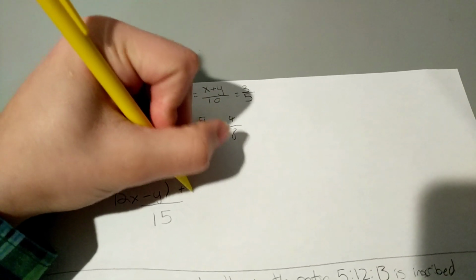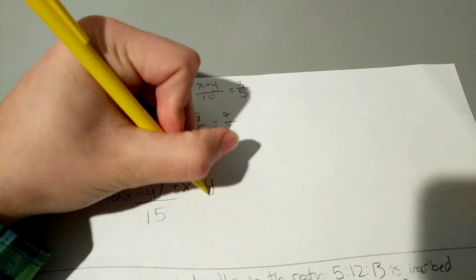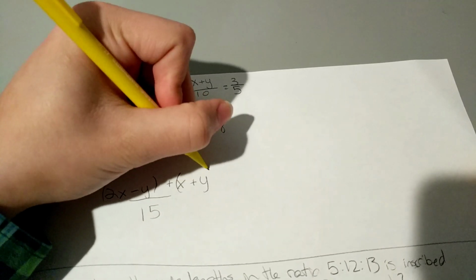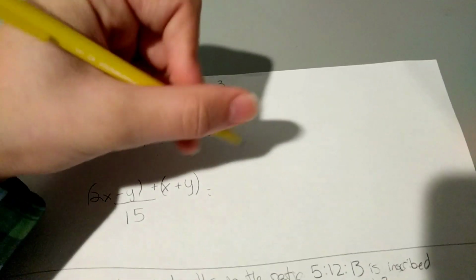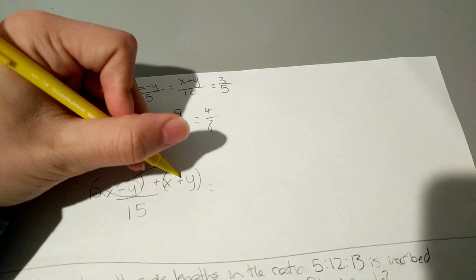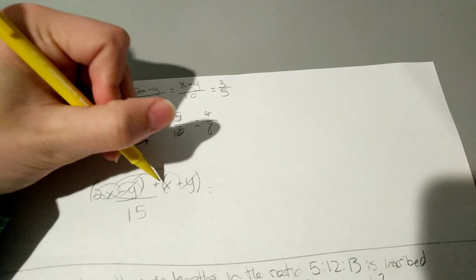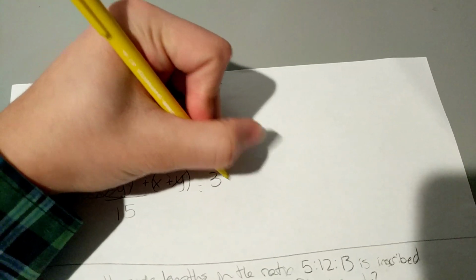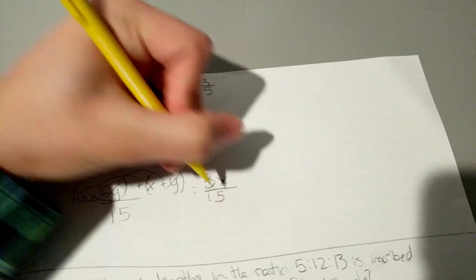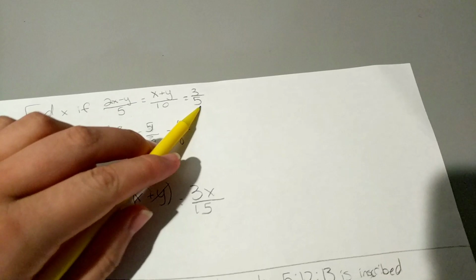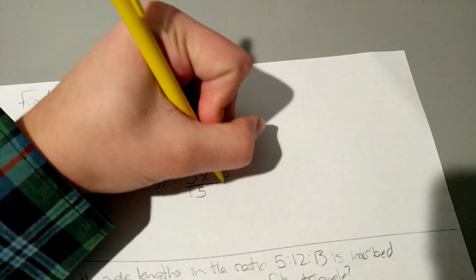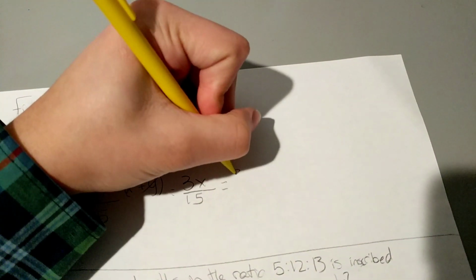And like I said before, this is really helpful because now the y's cancel. The minus y and the y, those both cancel out. Then you have the 2x plus x. So we have 3x over 15. And remember, that is equal to 3/5.